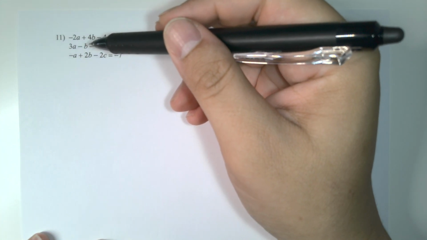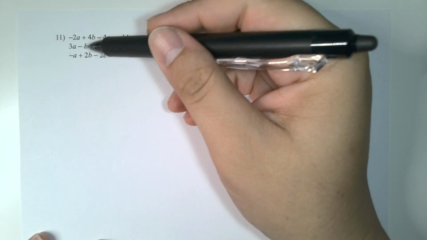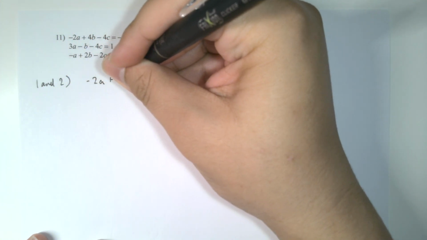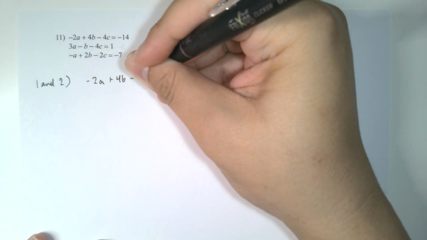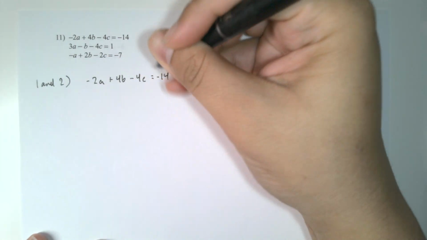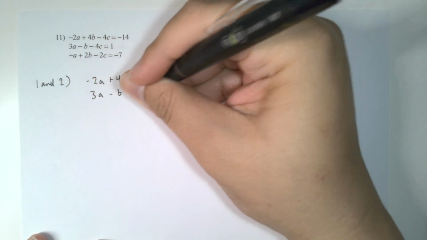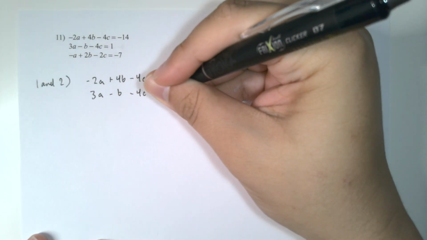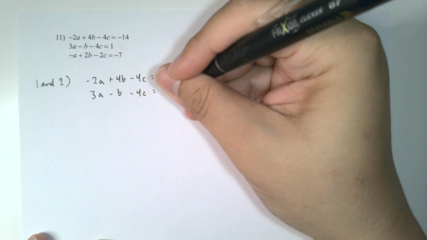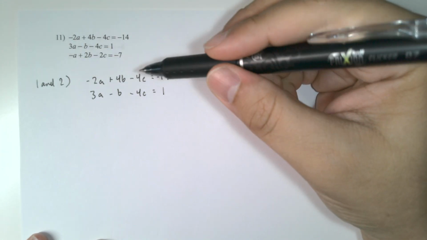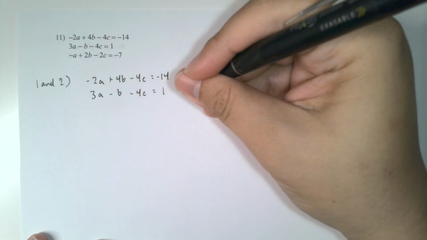So let's eliminate b. Let's start with equations 1 and 2. We have negative 2a plus 4b minus 4c is equal to negative 14. And then we have 3a minus b minus 4c is equal to 1. If we want to eliminate b, let's multiply the bottom one by negative 4.